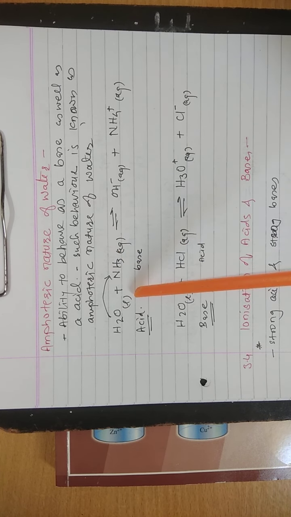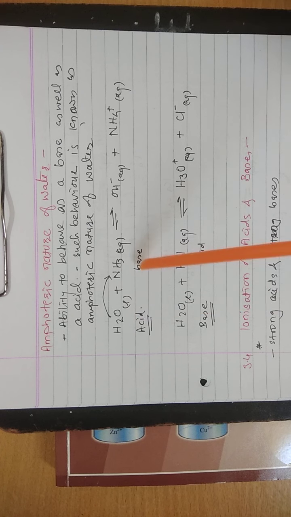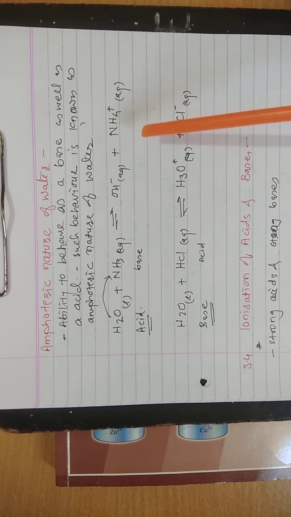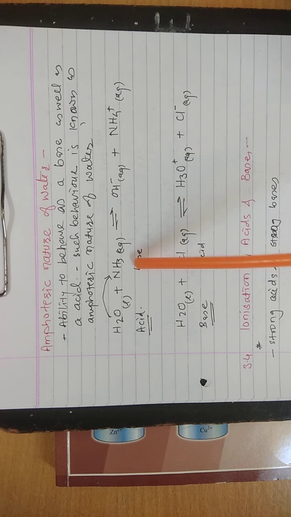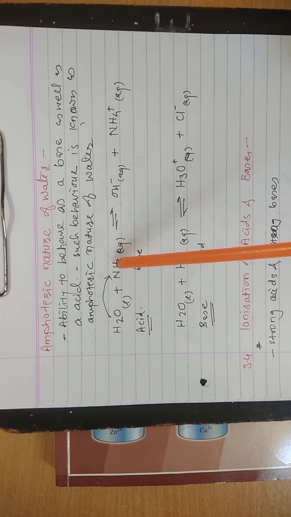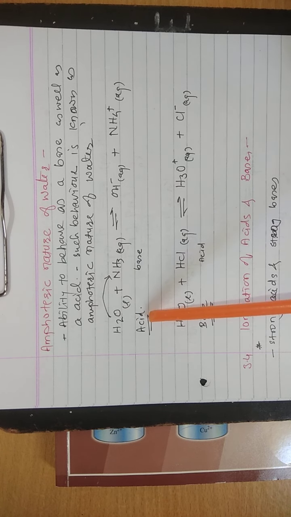In the first example, water behaves as an acid. In the next example, water behaves as a base. Here H2O, when combined with NH3 ammonia, forms OH minus and NH4 plus. Here the NH3 ammonia molecule accepted one proton from the H2O molecule to form NH4 plus. So H2O is a proton donor to other molecules. So here it acts as an acid.